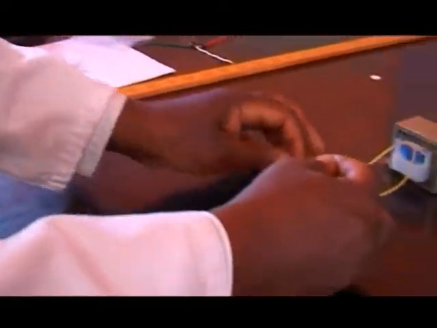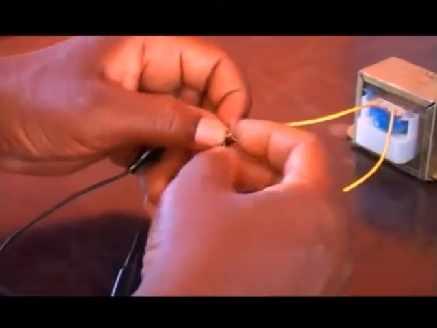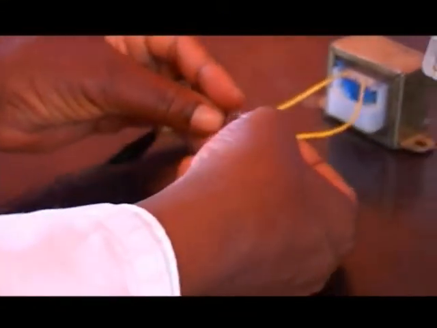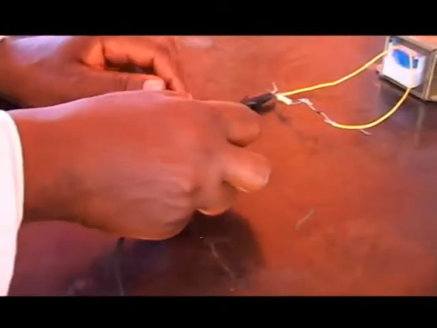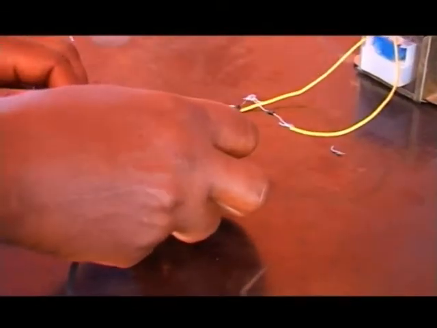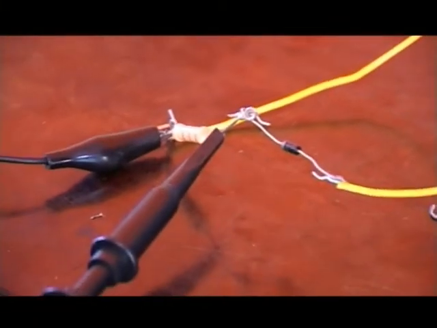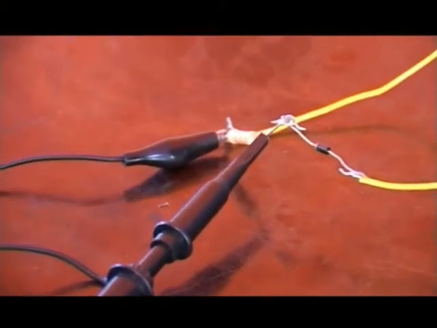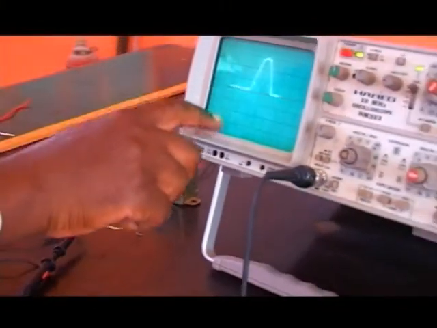Then connect as follows. Connect the output in order to see the output signals. You'll see that they are pulsating waves, in which the lower part, the negative part, is at cutoff.